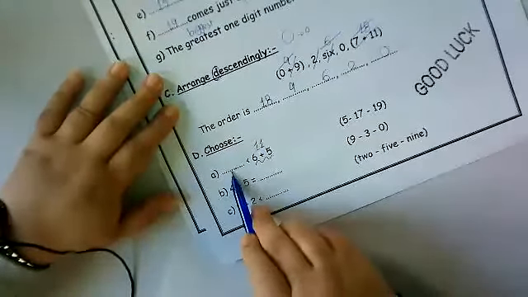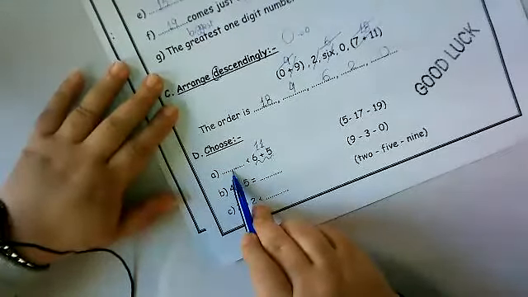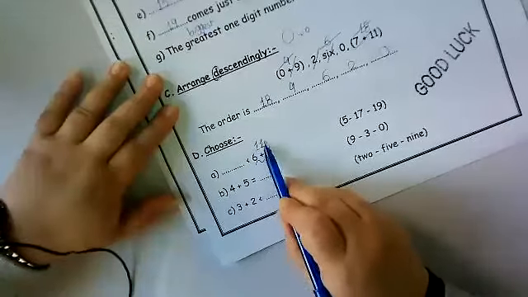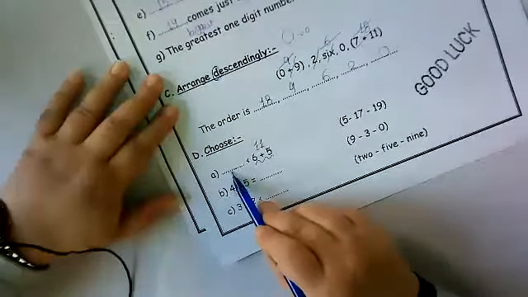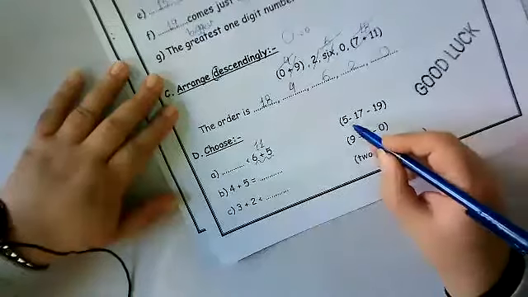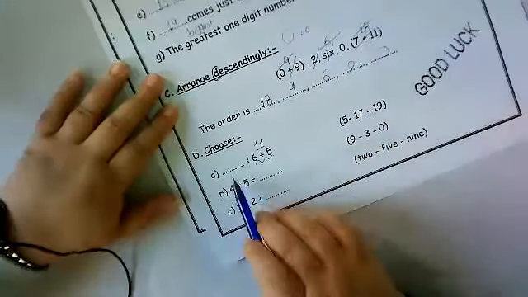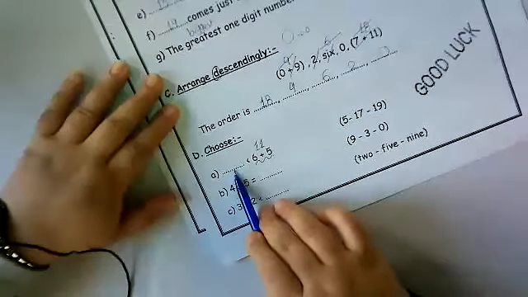Here we need a bigger number or a smaller number. The mouth of the hungry fish eats the bigger number. So 11 is the bigger number. We need here a smaller number. Here, what's smaller than 11? No, we are not going to write, okay?